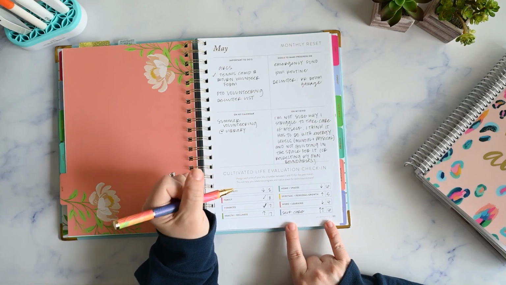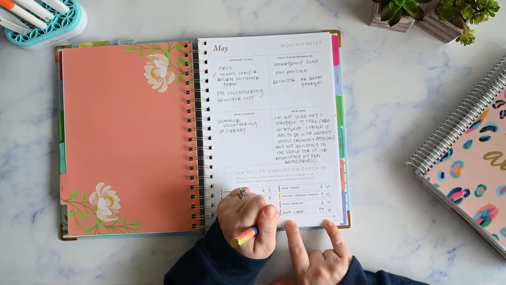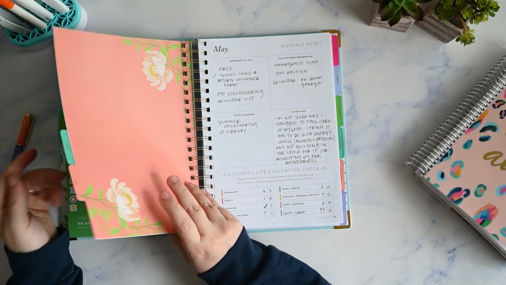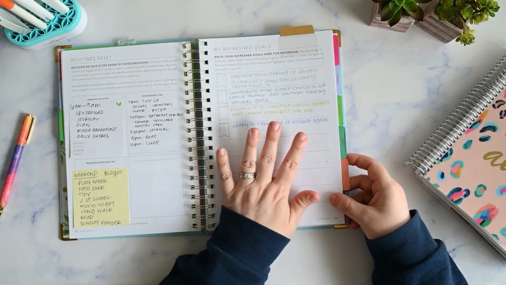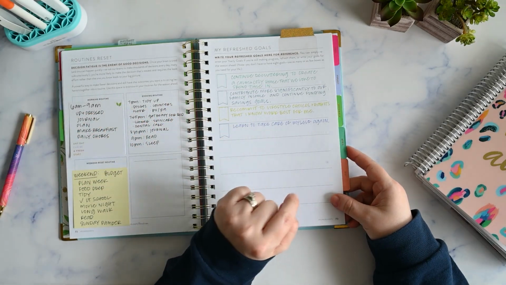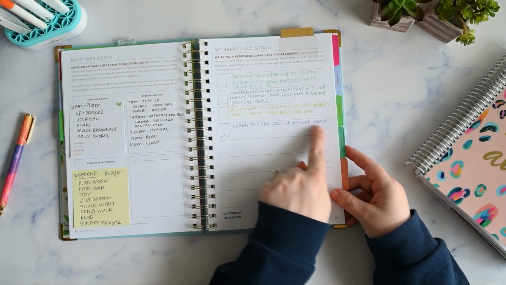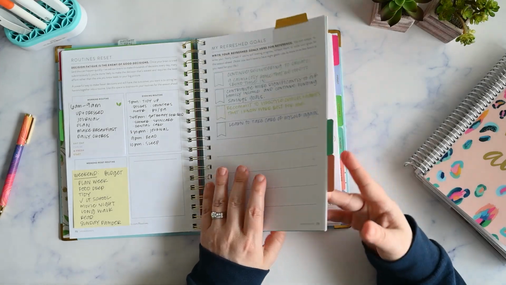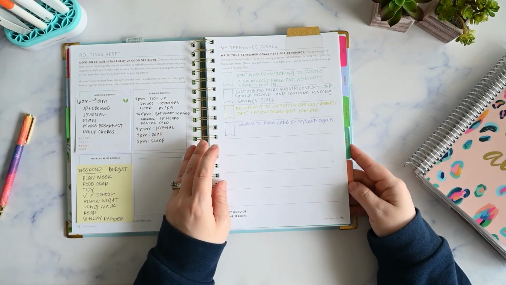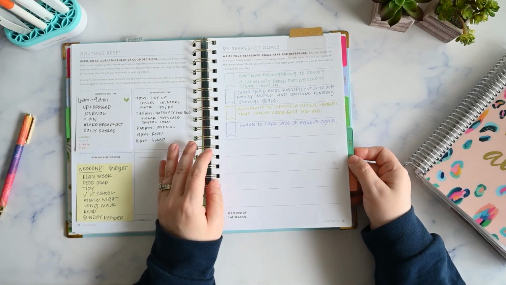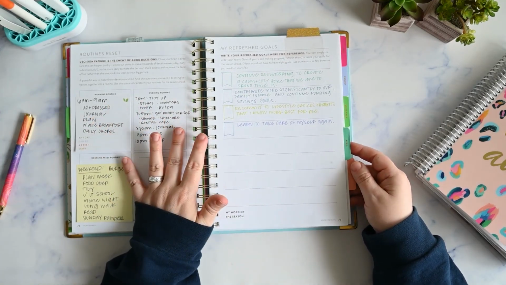So maybe something like self-care is something that I've been trying to focus on for this quarter. I have my refreshed goal page from my last quarterly refresh, and self-care is one of those goals. And I just need to get in the better habit of taking care of myself and stop putting myself at the end of every list.